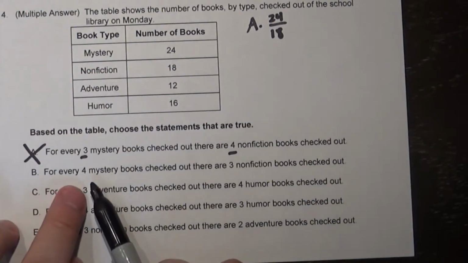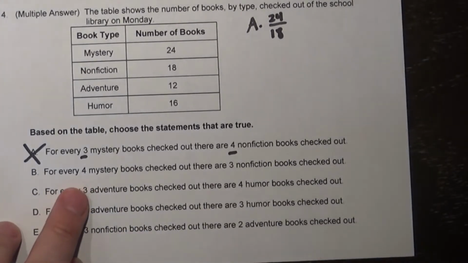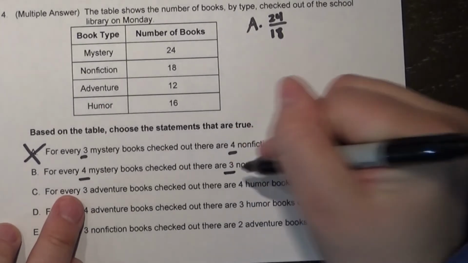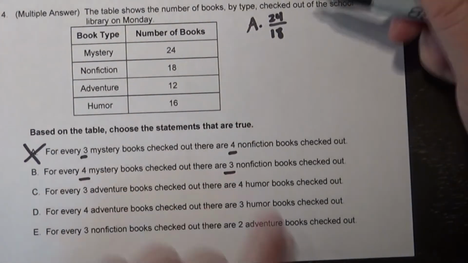Look at letter B. For every 4 mystery books, there are 3 nonfiction checked out. Well, now they're singing my tune because I'm looking at this and I see a bigger number and a smaller number, bigger number, smaller number.